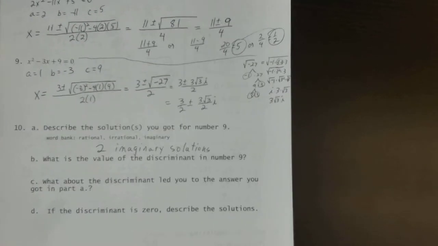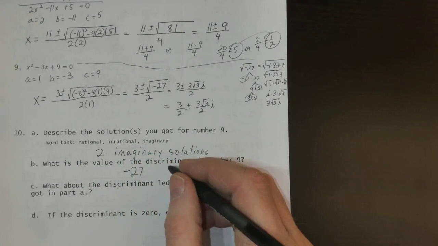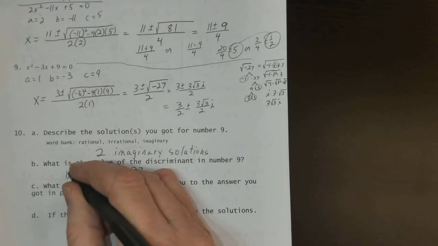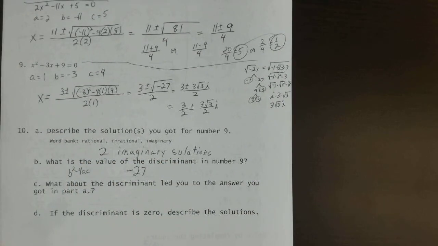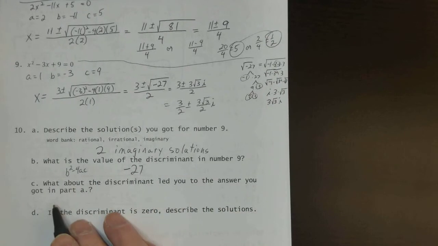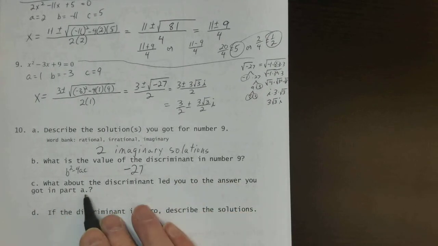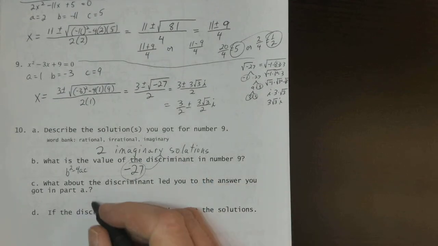What is the value of the discriminant? That is the part under the radical. That's the b squared minus 4ac part. Is negative 27. Now what about the discriminant led you to the answer you got in part A? What about that led to this? Okay?